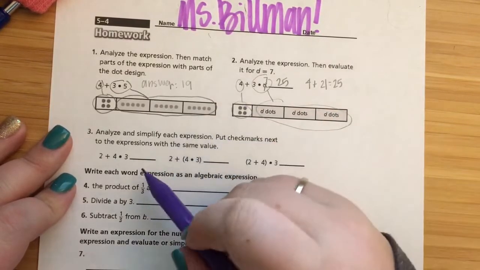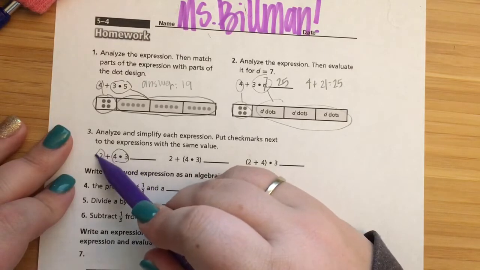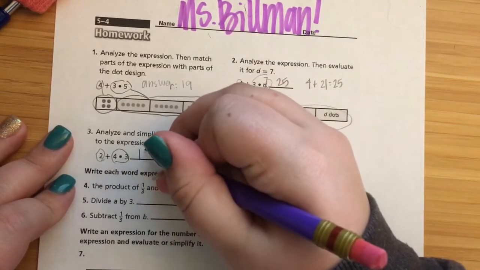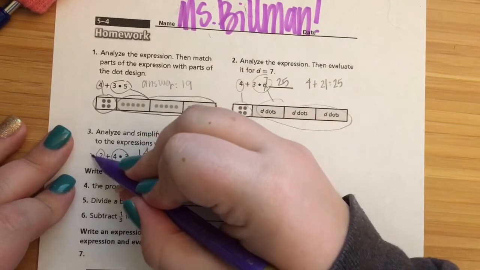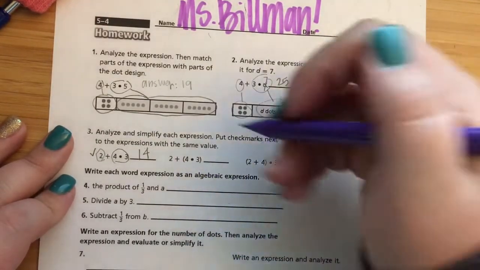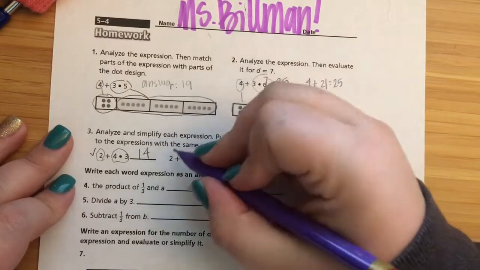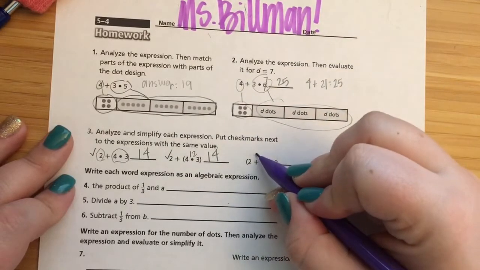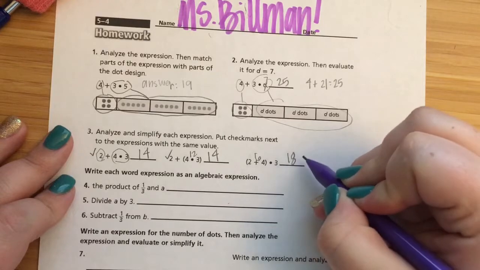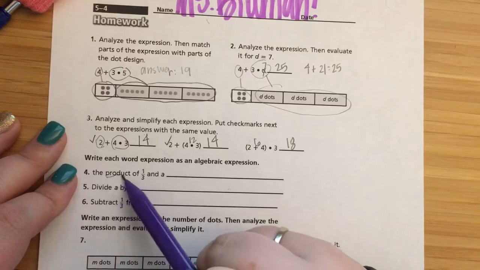I'm going to analyze the expression, simplify it, and put check marks next to it. So the first one, 4 times 3 plus 2. 4 times 3 is 12, plus 2 is 14. I'm just going to assume that one's right, and I'm going to give it a check. Now I'm going to try and find out if the other ones match. Still following the order of operations with parentheses, 4 times 3 is 12, plus 2 is 14. We have a match! Now look at this one. 2 plus 4 is 6, times 3 is 18. That one doesn't match. Those parentheses can be a big make or break moment, so keep those in mind.